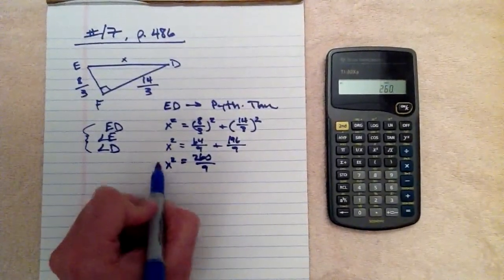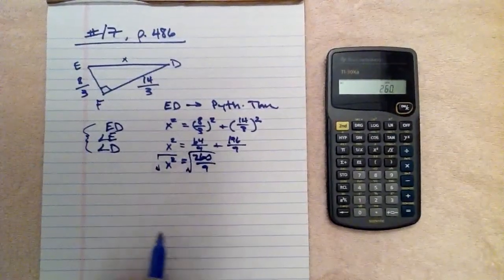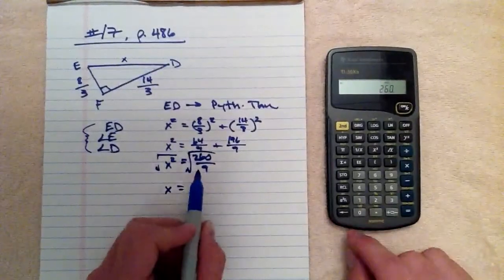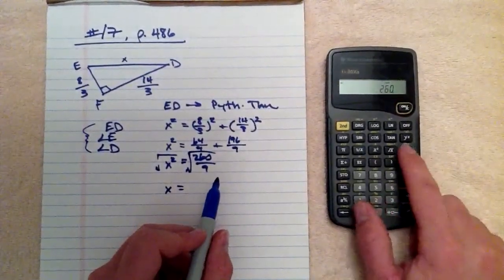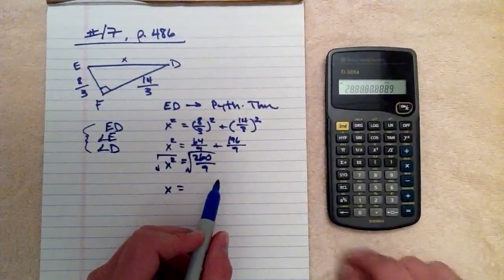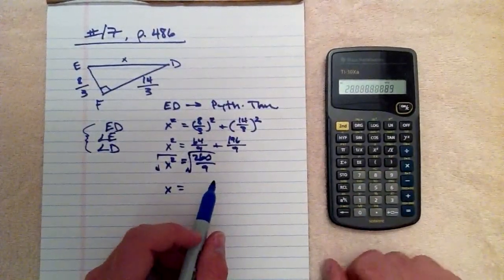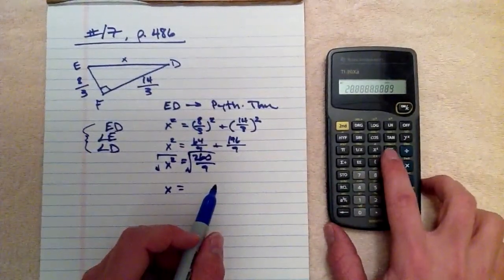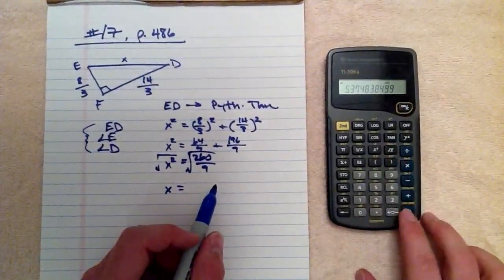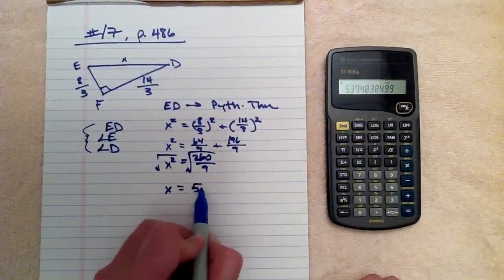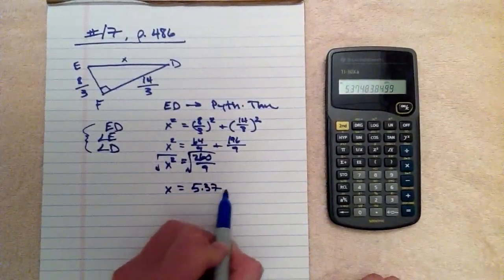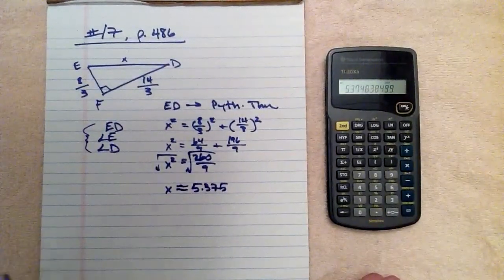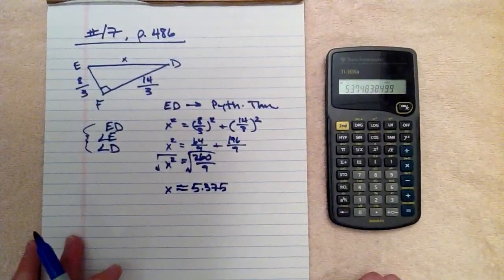260/9. Let's take the square root of both sides to solve for x. That'll give us the length of ED. So ED is equal to the square root of 260 divided by 9, which gives us 28.8 repeating. Take the square root of that value. In this calculator, all you do is hit the square root of x, and you get 5.379. So approximately 5.379. So that's going to be our answer for ED.